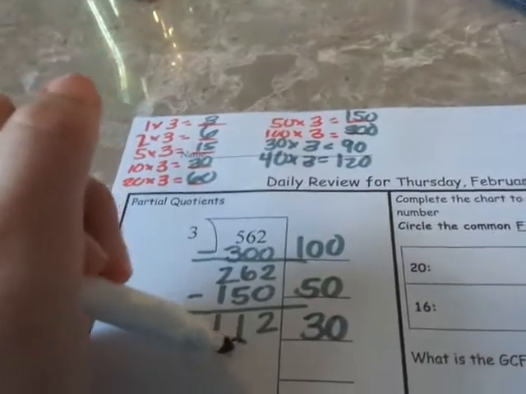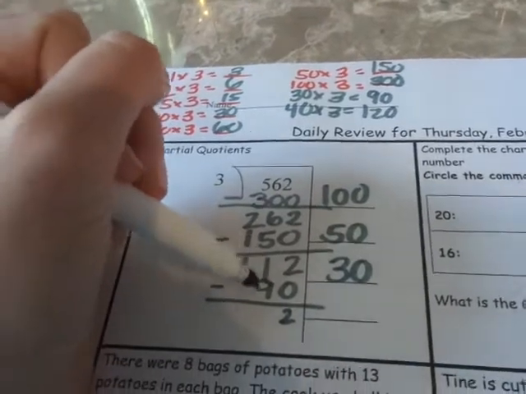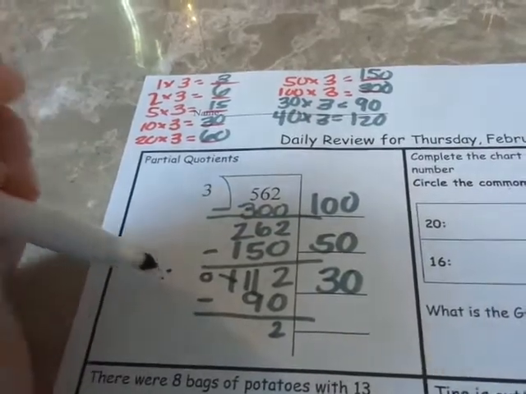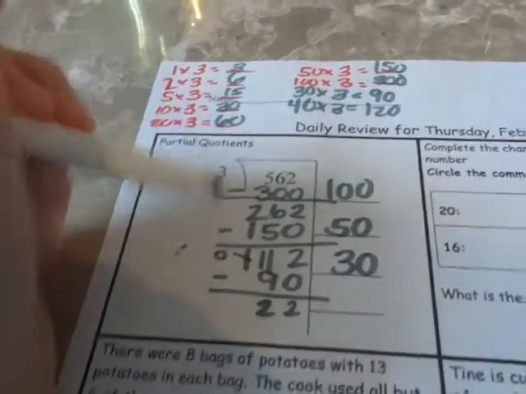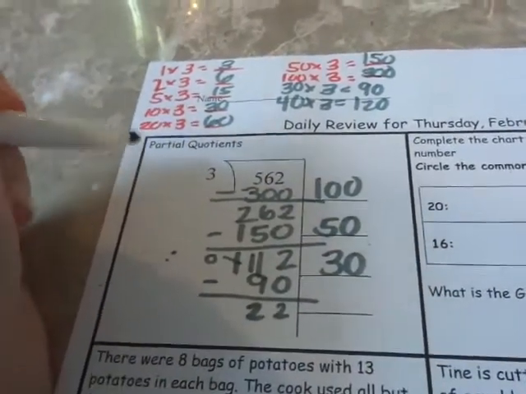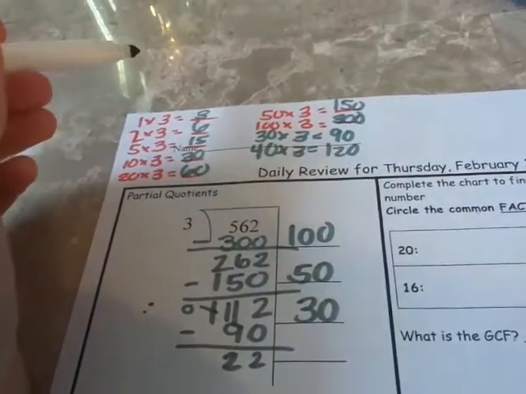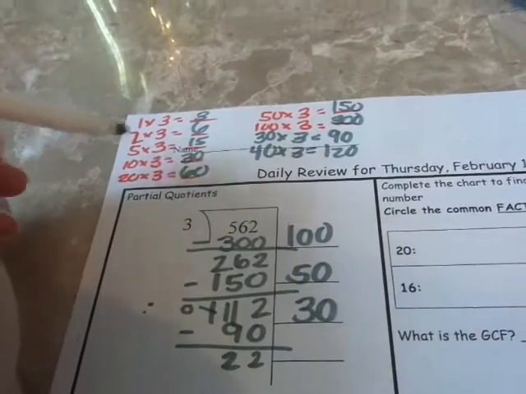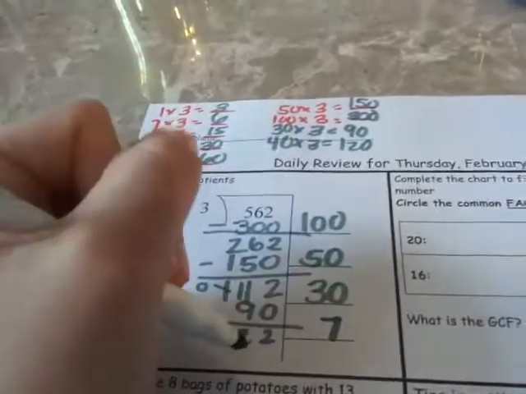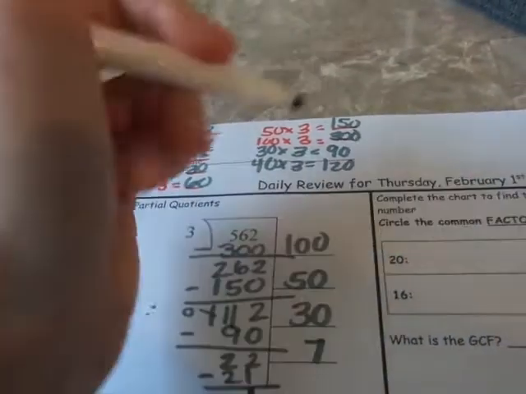So let's go with the 30 groups of 3. So 30 groups of 3 is 90. Subtract that out. 2 minus 0 is 2. 1 minus 9, or I can borrow and get 11 minus 9. 11, 10, 9. That's 2. How many times can 3 go into 22? That should be a quick fact. So you're thinking 1 times 3 is 3. 3 times 2 is 6. 3 times 5 is 15. 3 times 6 is 18. 3 times 7 is 21. So, well, 7 groups of 3 is 21. Subtract that out, you get 1 left over, which will be your remainder.